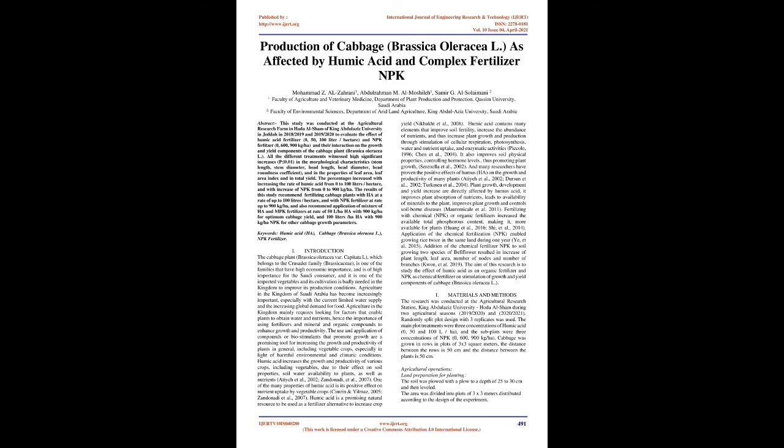The use and application of compounds or biostimulants that promote growth are a promising tool for increasing the growth and productivity of plants in general, including vegetable crops, especially in light of harmful environmental and climatic conditions. Humic acid increases the growth and productivity of various crops, including vegetables, due to its effect on soil properties, soil water availability to plants, as well as nutrients.